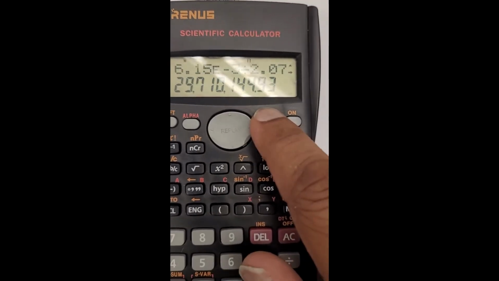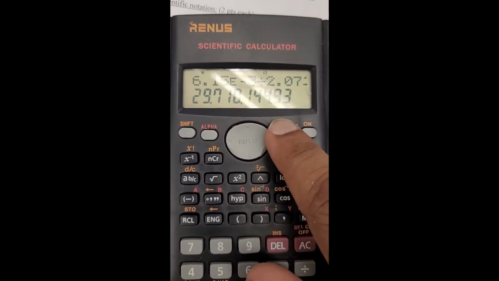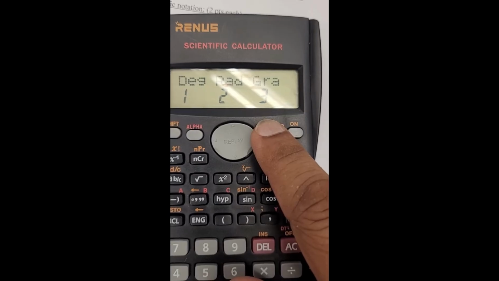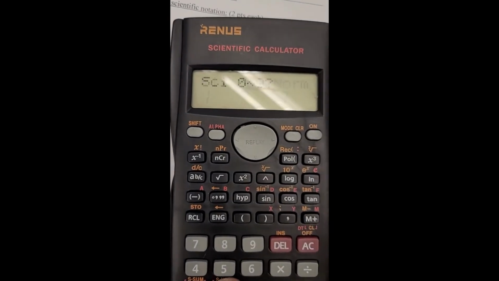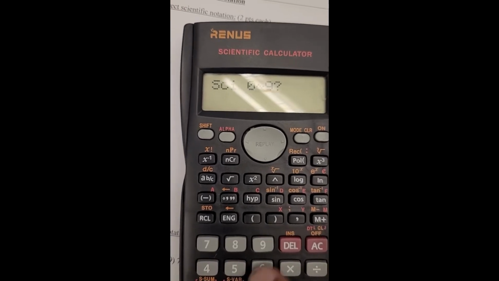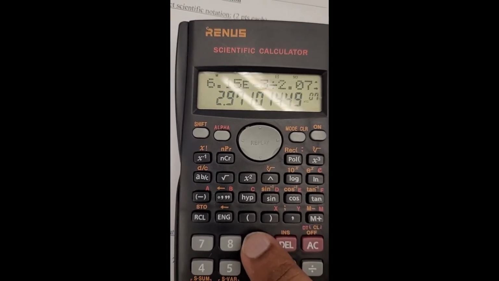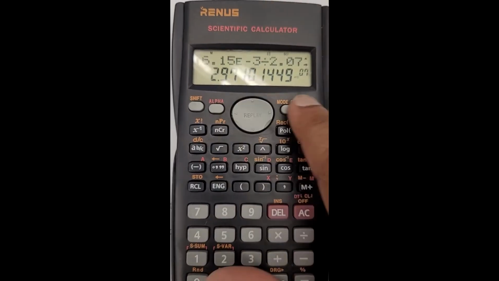So you hit this mode button at the top of the calculator. You hit it 3 times, and you'll see psi in the middle here, option number 2. And it's going to ask you how many digits, and I just press 9 for the maximum number of digits that it can show you. You can see the answer is 2.97 times 10 to the negative 7.